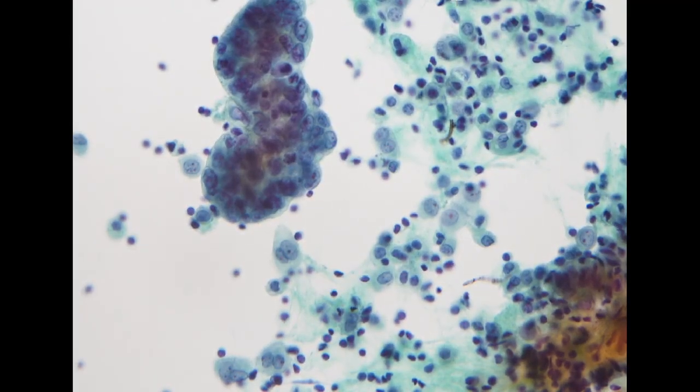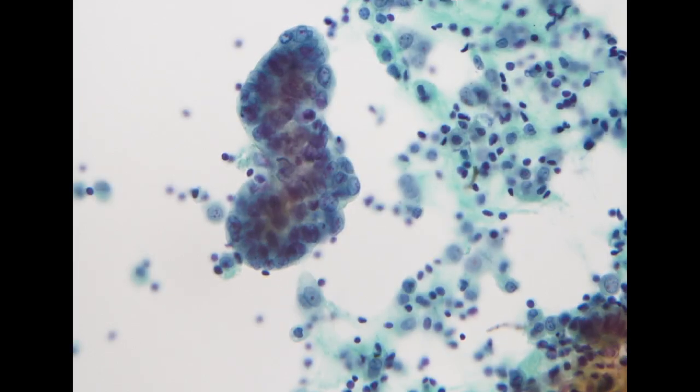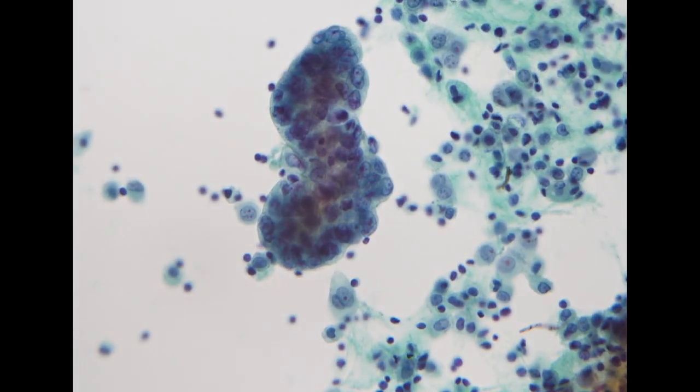So again, we see a tight cluster arranged in a tubular or glandular pattern. So it looks more like an adenocarcinoma.